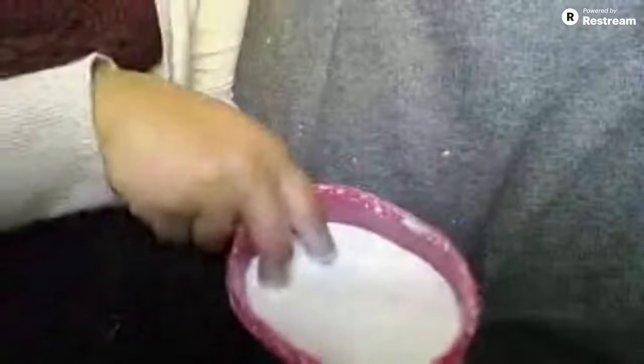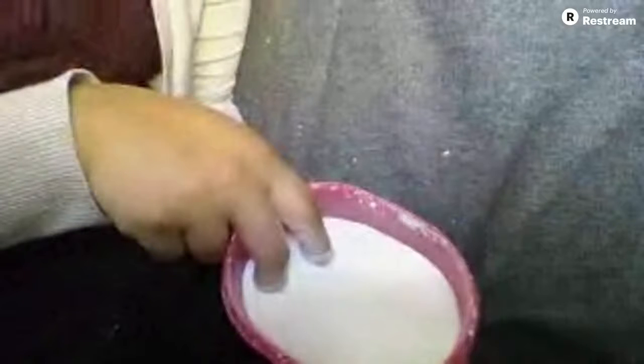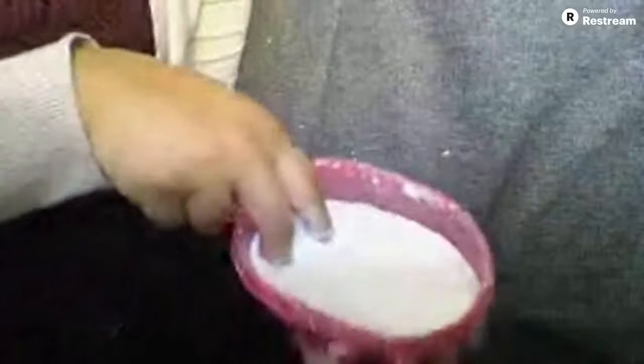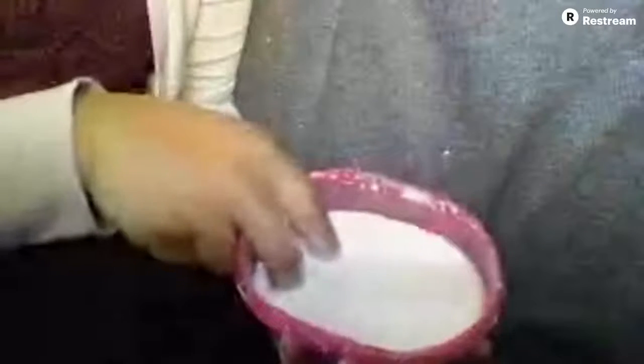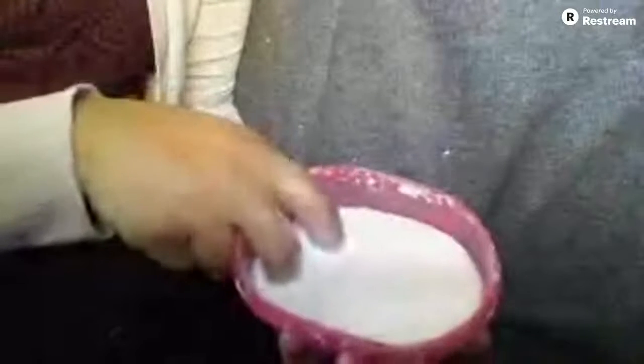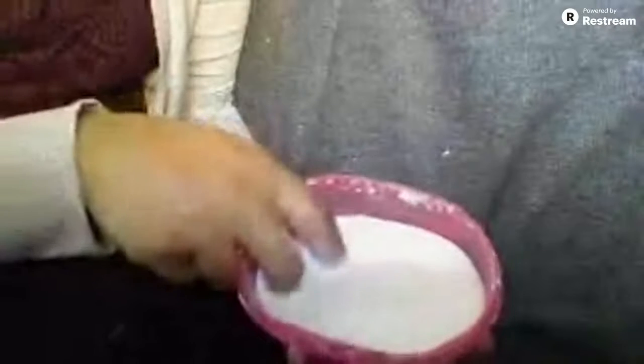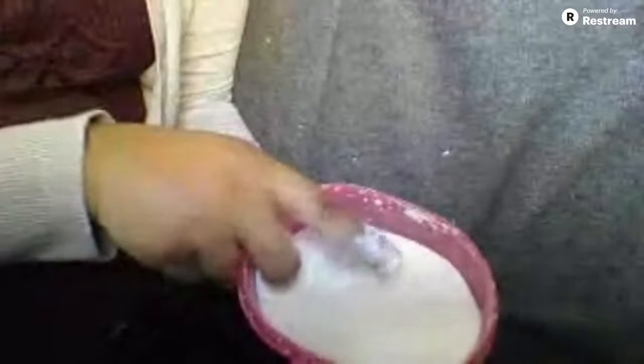So in the case of quicksand, if you were to get stuck in quicksand, all you have to do is make a movement with one of your legs, or in this case my finger. I'm moving it slowly, and I'm out.